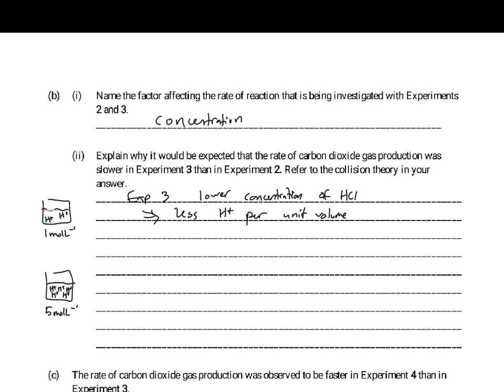But if you take a little snapshot of the 1 mole per litre acid versus the same size snapshot of the other 5 mole per litre, you can see that there's a lot more hydrogen ions in that little snapshot. So that's what it means per unit volume. If you take a small amount of space, how many hydrogen ions are going to be in there? So less hydrogens per unit volume means less frequent collisions. Less frequent collisions means a slower rate of reaction.